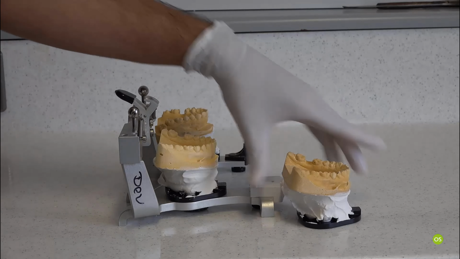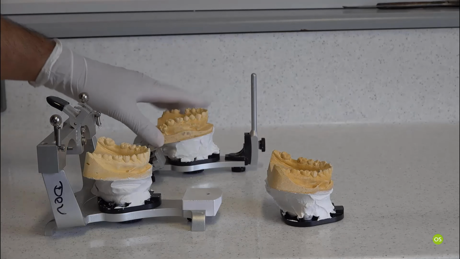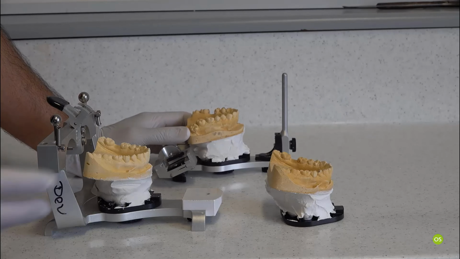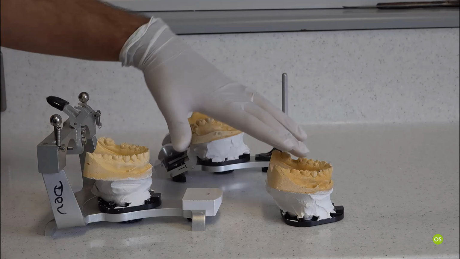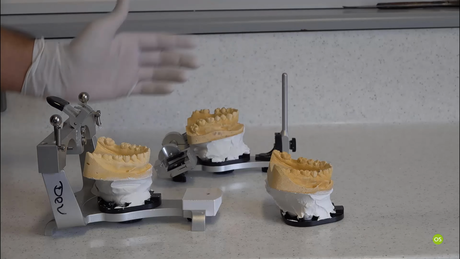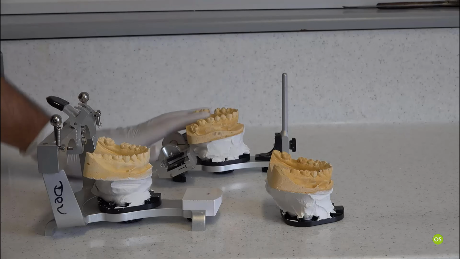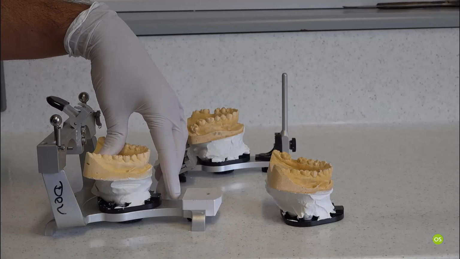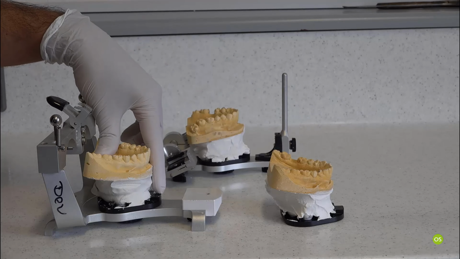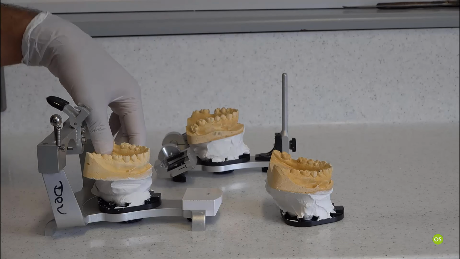So then I have two lower models, one mounted in CR, one mounted in ICP, and because the maxillary model in both situations needs face bow, I will just have one upper maxillary model which is mounted, and I can swap the models. Now, many times I have two maxillary models mounted, so I can use two articulators simultaneously, so I don't have to take models out and in and out, and that helps. However, if you have just one articulator, then this method suits very well.